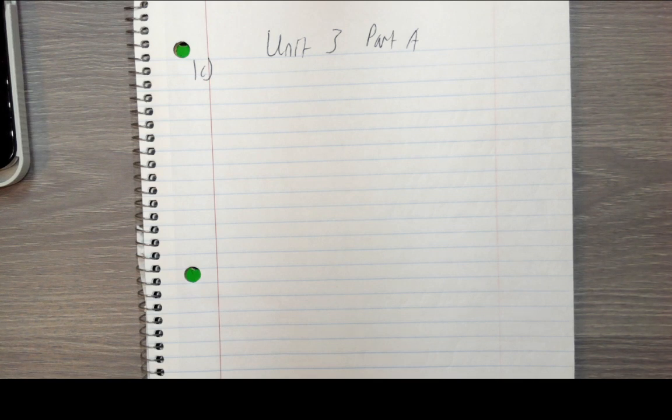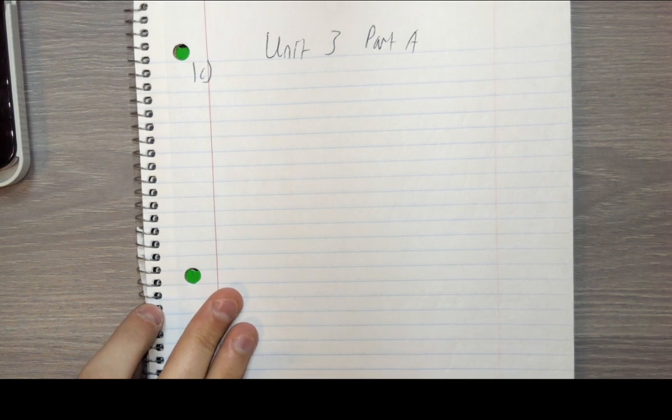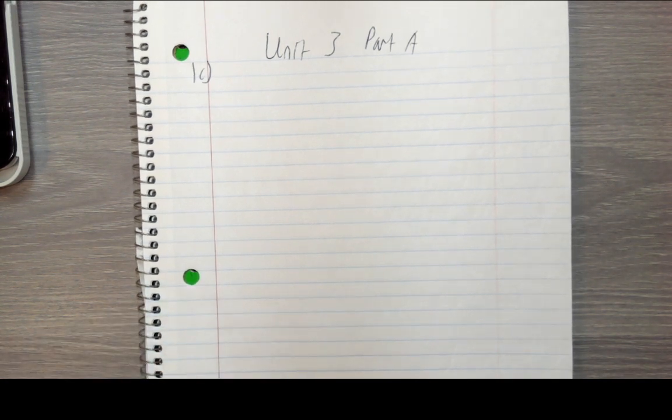Okay, so 1C says, is there a value C for 0 to 3 such that g of c equals 5? All right, now here's your hint on these questions. Always some giveaways. So number one giveaway, is there a value C? Okay, that's a big giveaway. Whenever that wording is used, we want to be thinking about intermediate value theorem, also known as IVT. That's got to be something on our minds.